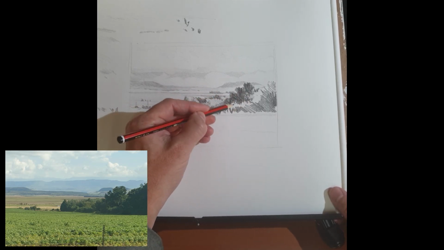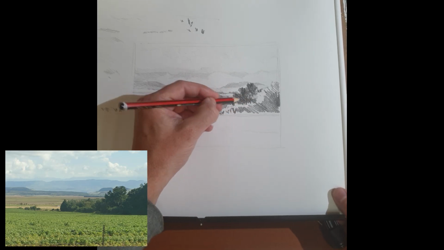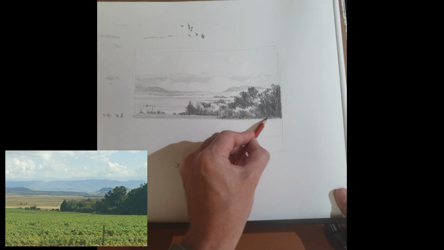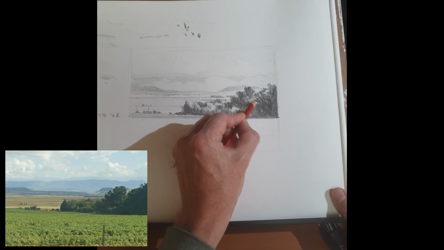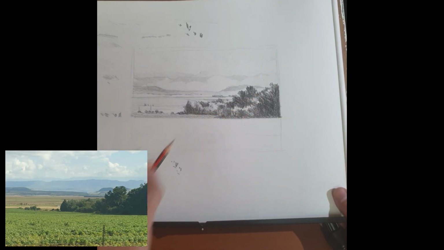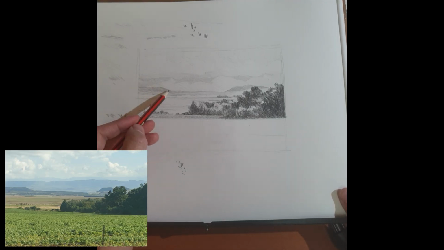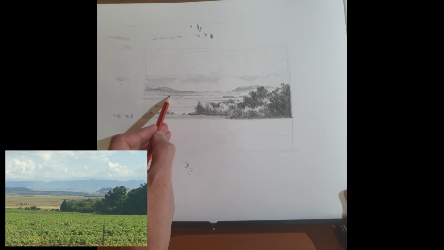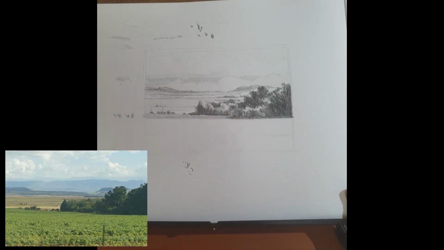You can see where it's light, dark, where that light, dark dynamic comes into the picture. Just bring that a bit closer.